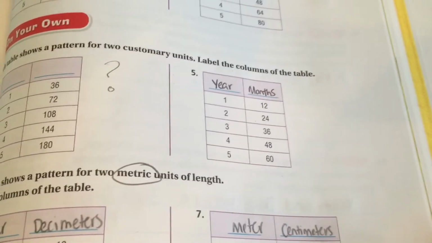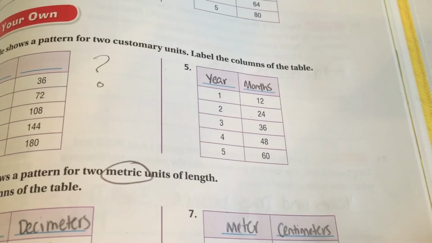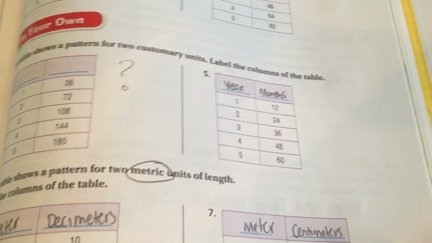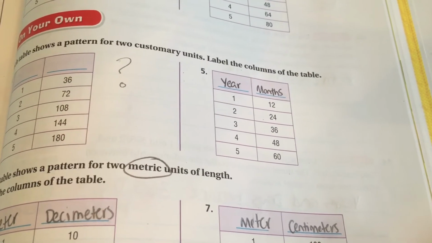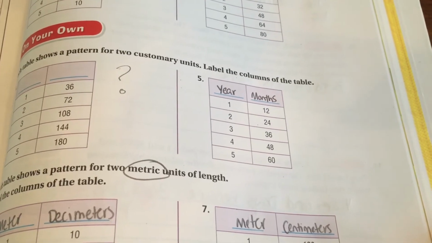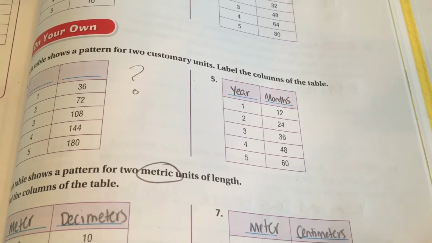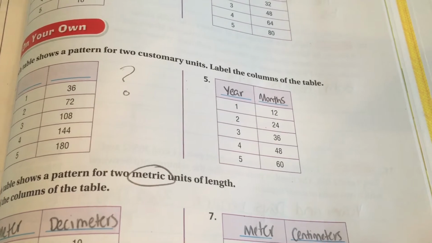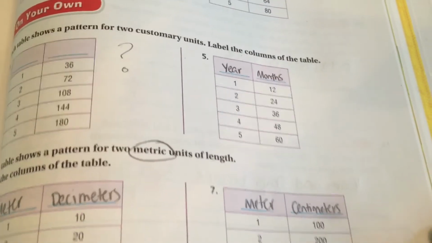This one is 1 to 12, so we multiply by 12. Time, the way we measure time is a customary unit, so that was what I put for this one. I couldn't think of anything else that would work, but if you think of something else, let me know for sure. I'm interested to find out. These ones had a couple of different answers as well.